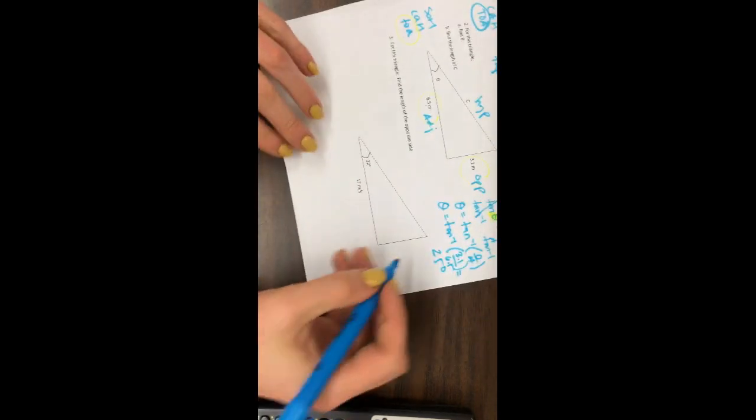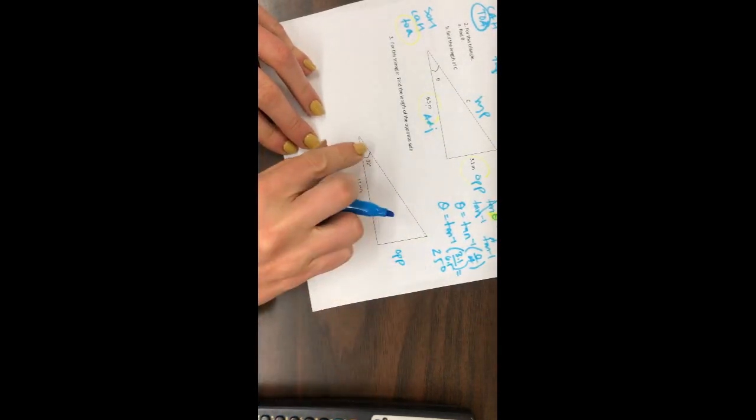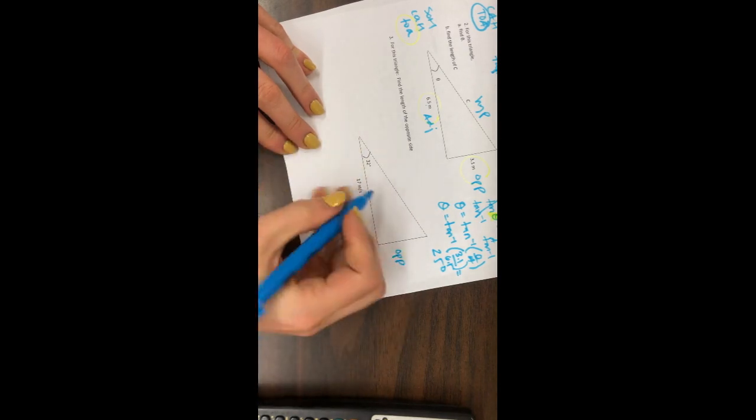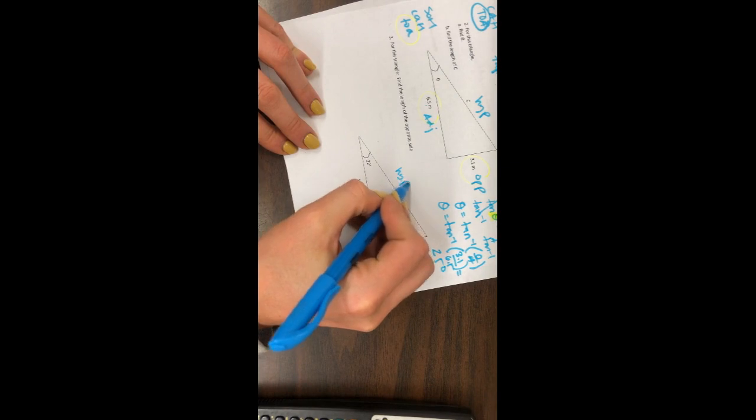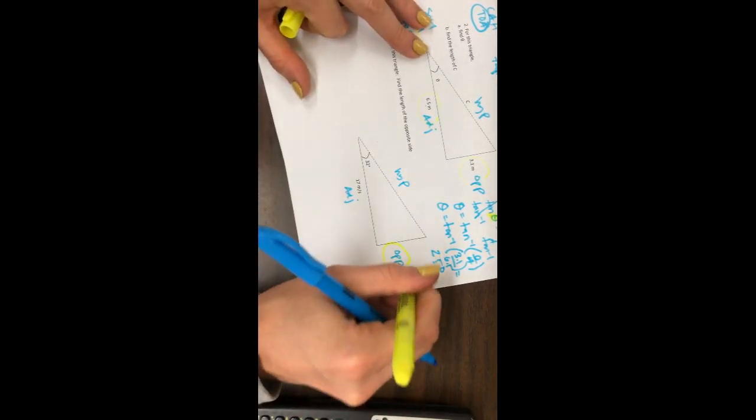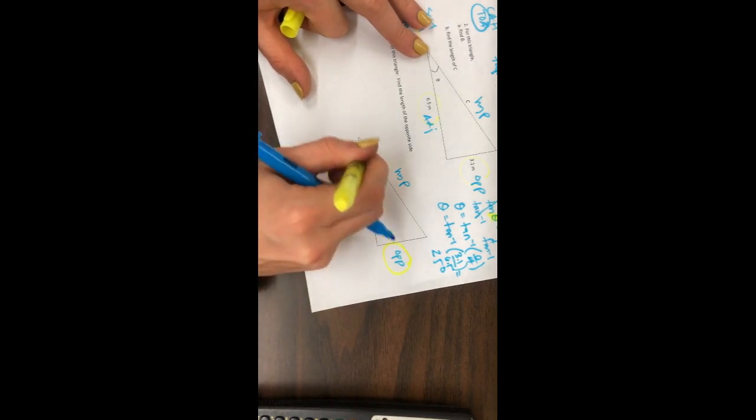So for this triangle, find the length of the opposite side. Okay, well first let's go ahead and label our sides. If this is my angle, my opposite side is across from it. My adjacent is right next to it, but this is the long side, that's my hypotenuse. So I want to find the length of this side over here. I have this, and I'm given this.